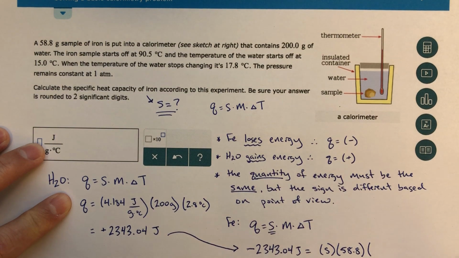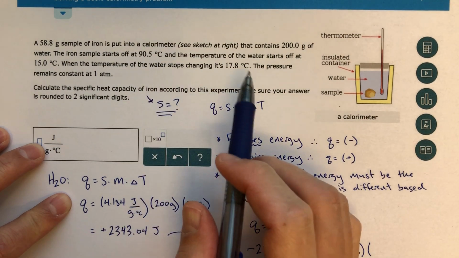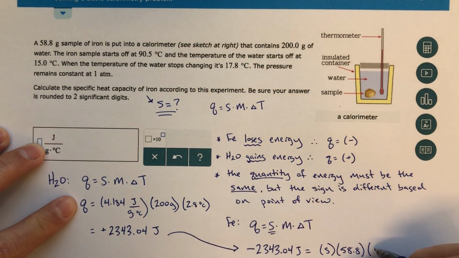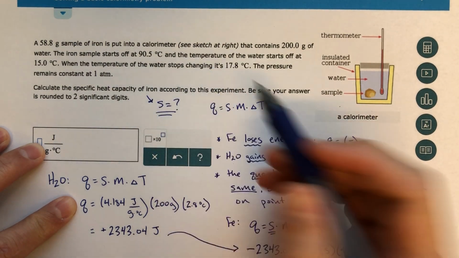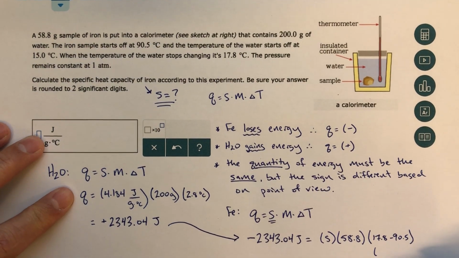times my delta T. And again, delta T is T final minus T initial. So my change in temperature, if this is my initial 90.5 and this is my final 17.8, 17.8 T final of the water, and the iron is going to be the same T final, right? They're in this solution together, minus 90.5 degrees Celsius. Gives me a delta T of minus 72.7 degrees Celsius.